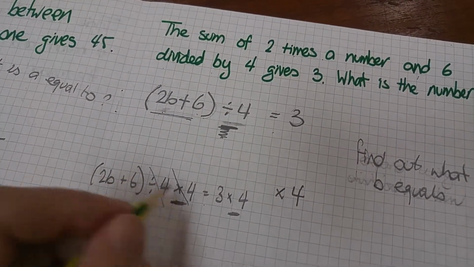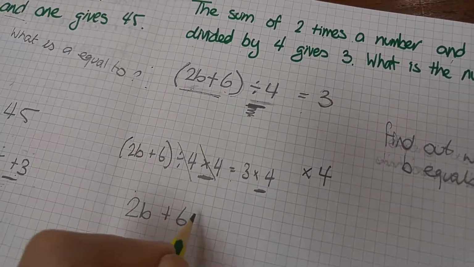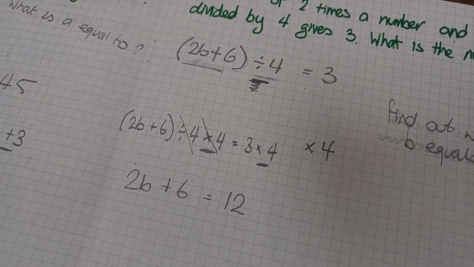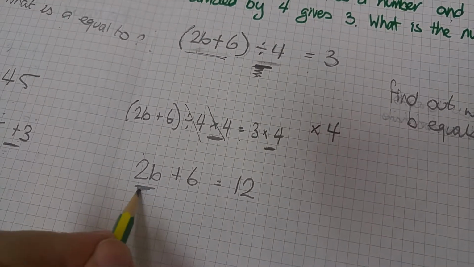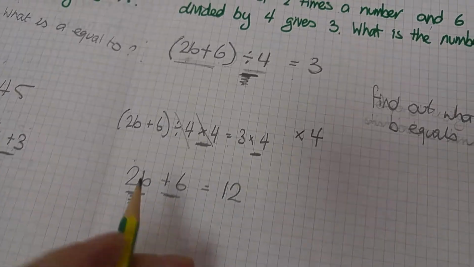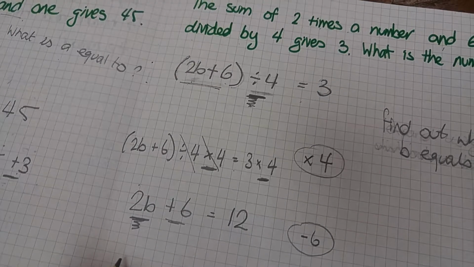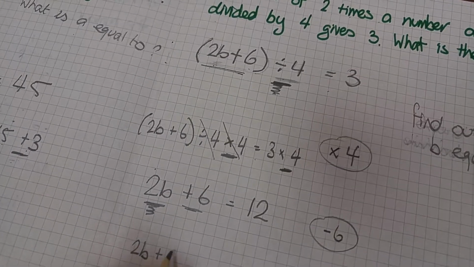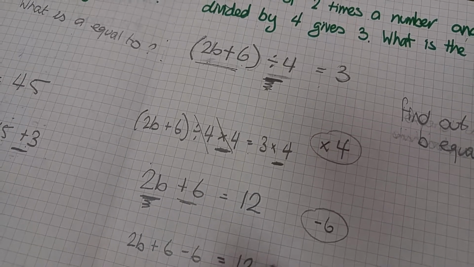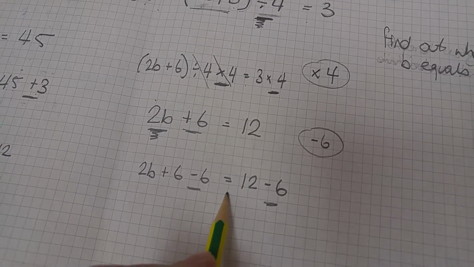So these cancel each other out. So we've got 2b plus 6 equals 12. Okay, now we want to get this by itself. So we've got plus 6 here. The opposite of plus 6 is we minus 6 from both sides. So 2b plus 6 minus 6 equals 12 minus 6. Okay, minus 6 on both sides of the equal sign.